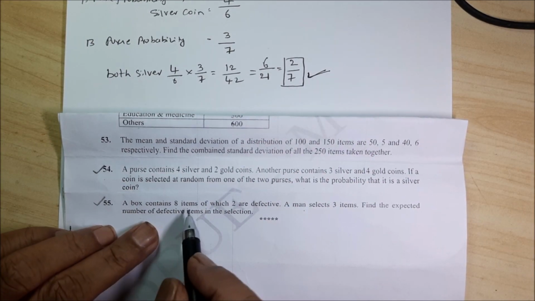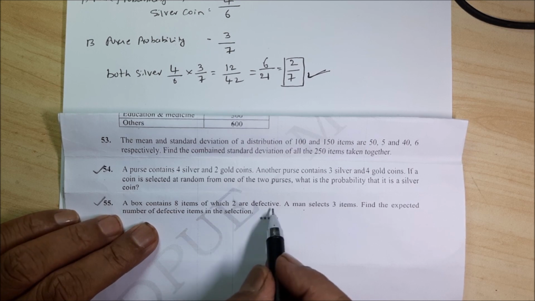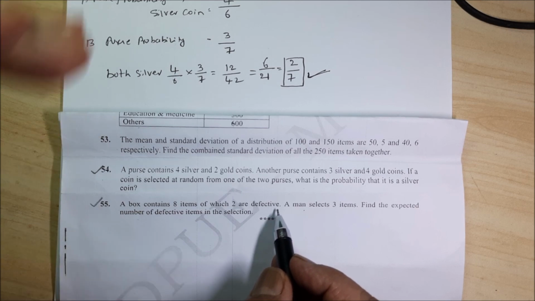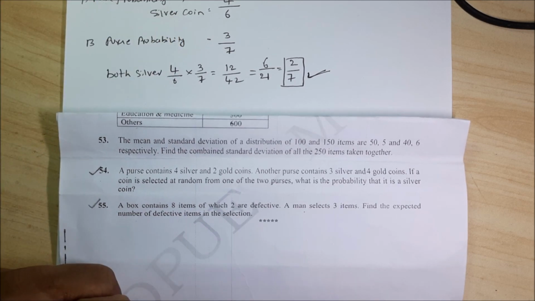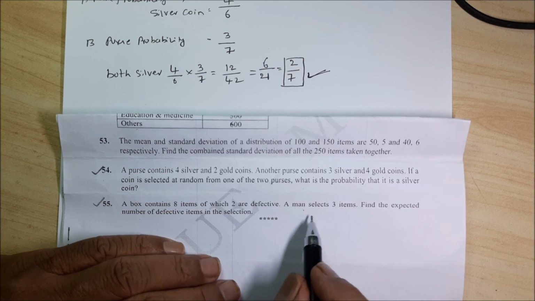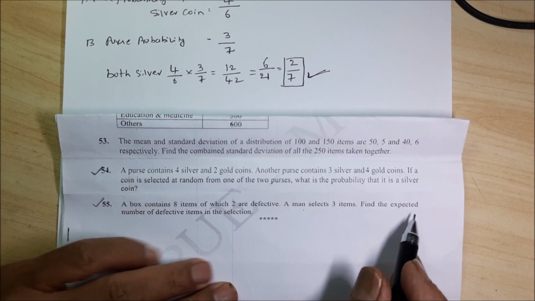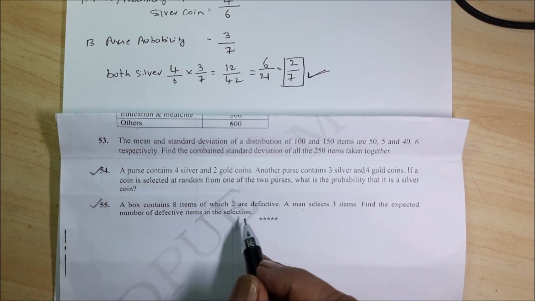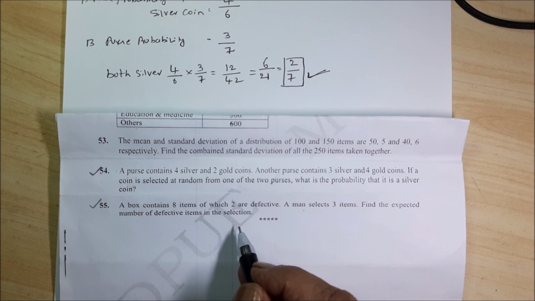A box contains 8 items, of which 2 are defective. There are 8 items in the box, and out of that, 2 are defective. A man selects 3 items. Find the expected number of defective items in the selection. It is very simple. When you pick something, we do not know whether it is defective or correct. Again, it is a question of probability. What is probability? May or may not.